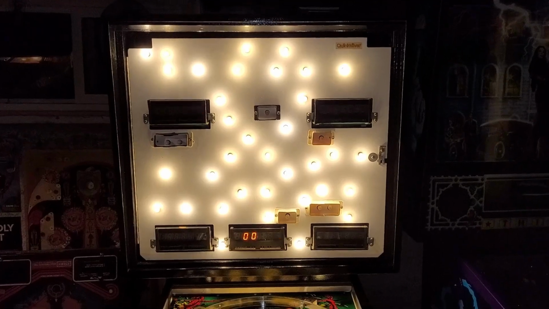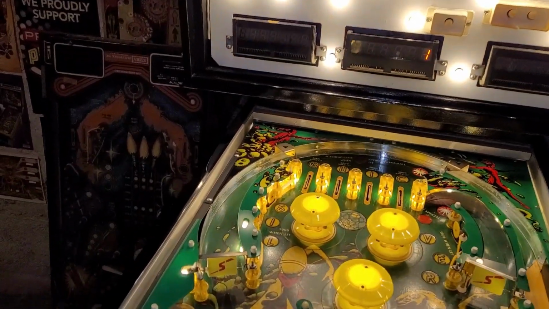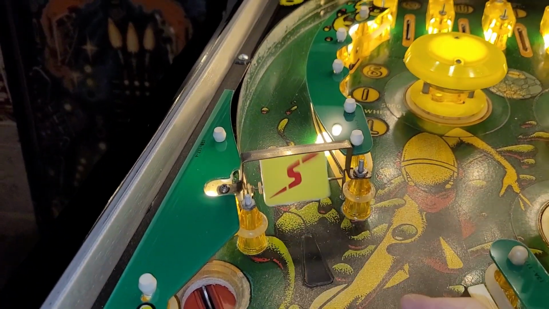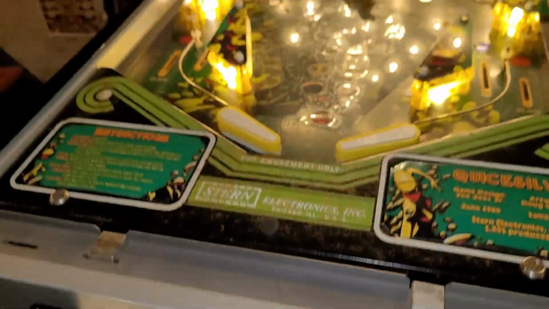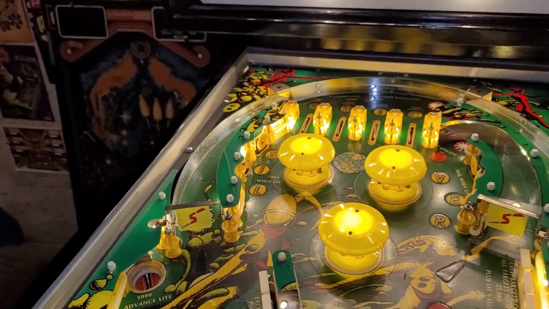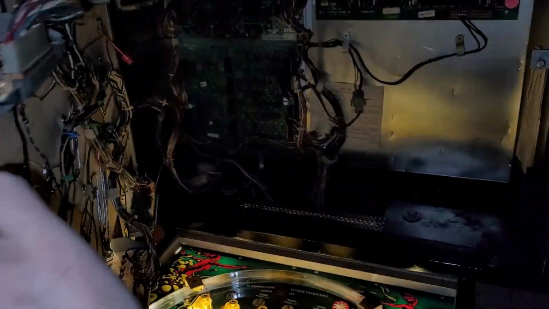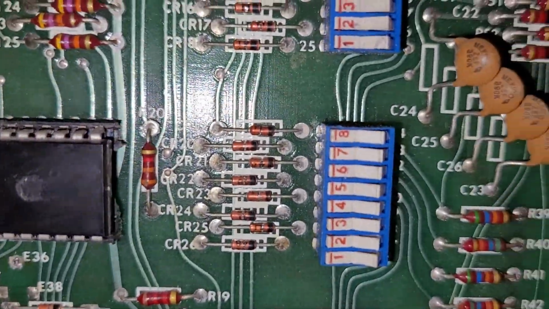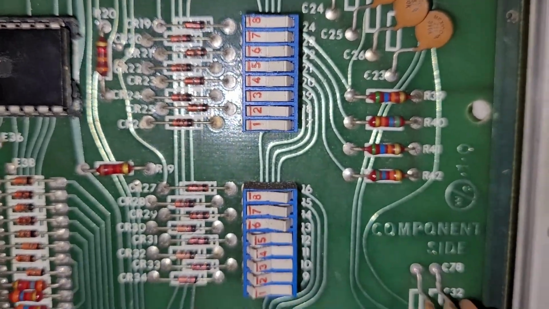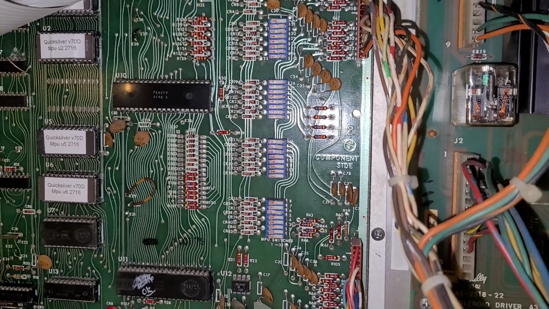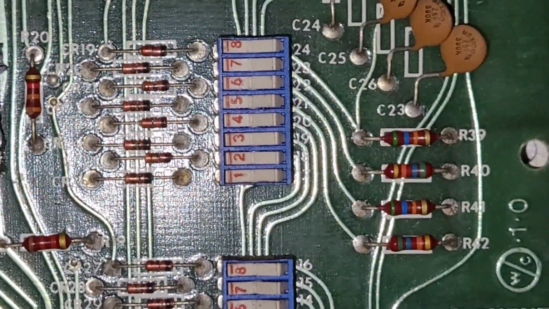Okay, I'm looking forward to this one. This is the spinner sound. We're gonna adjust it, but first, let's listen to the original spinner sound. I do like that. That's pretty cool. So I'm gonna switch dip switch 19. It should be labeled on this board somewhere. It's 25. So I'm gonna click that over, and then I have to restart the machine, and then we'll see what that sounds like.